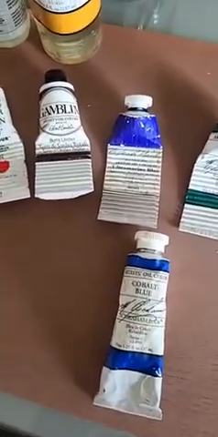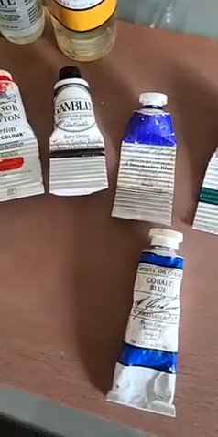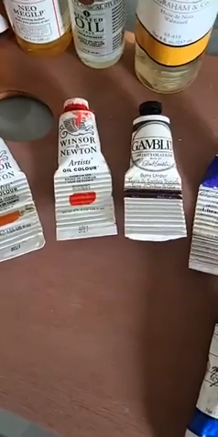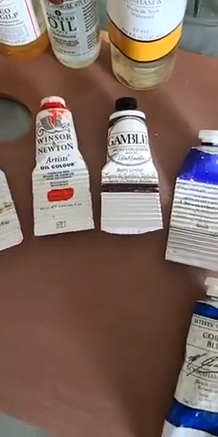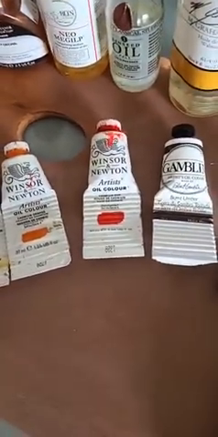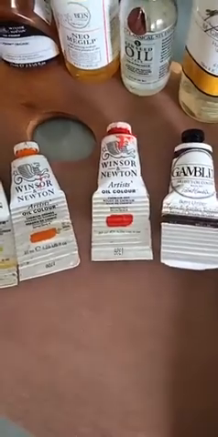Some of them you definitely need to supplement with a little extra medium or thin it down with some solvent. Especially some of the Winsor Newtons I found can be a little thicker. And for some that might be good if you're painting really thick.